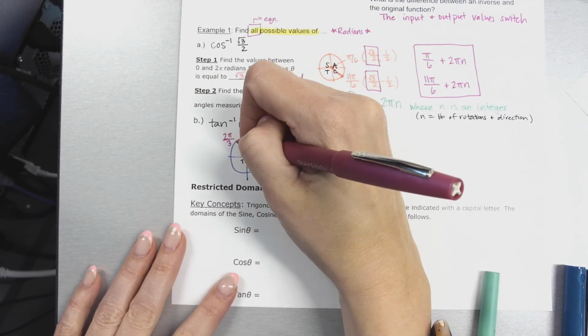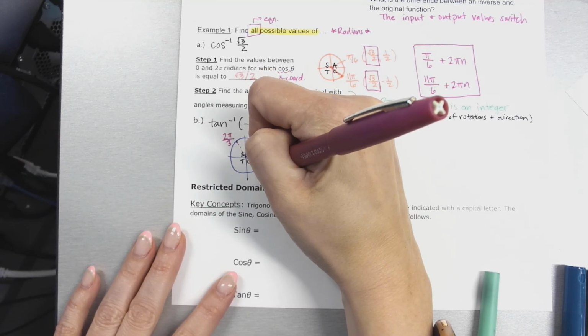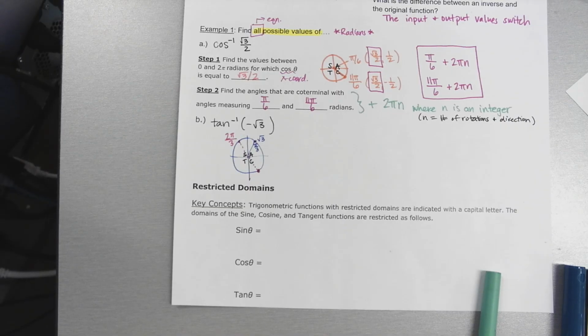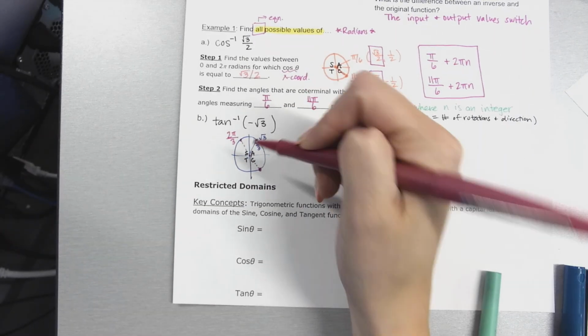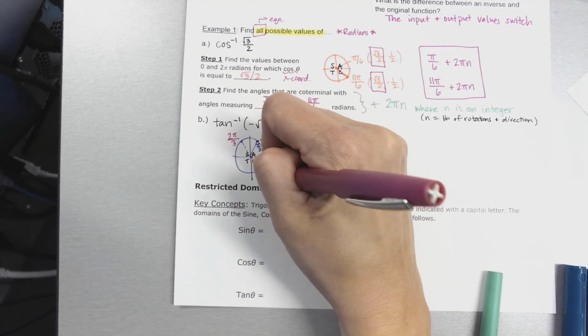And then remember this relationship here? This is where it's going to be because it's a reflection. It is going to be straight across the circle from this. So what would that be in radians? Yeah, 5 pi/3.